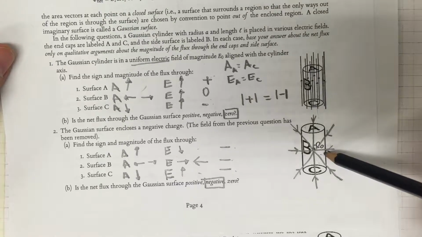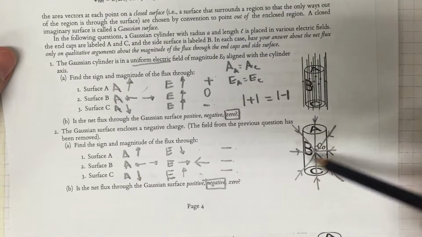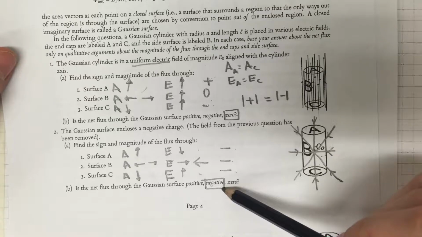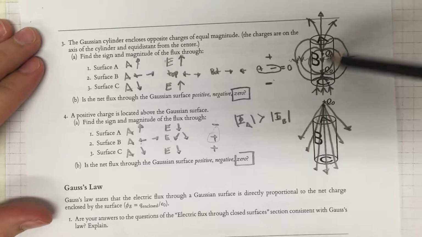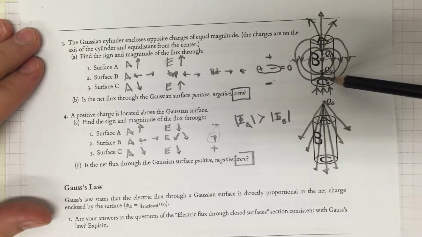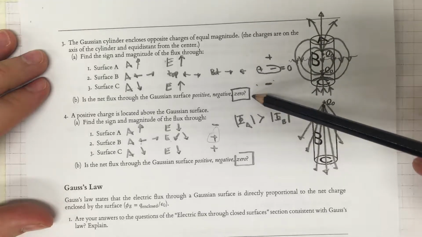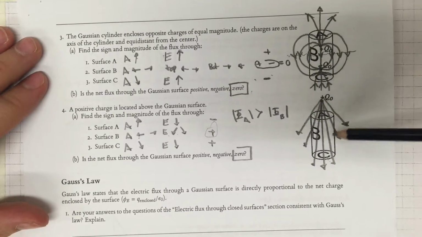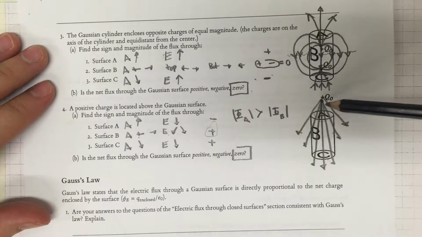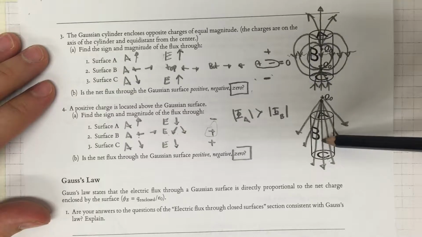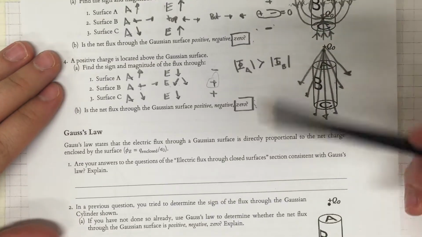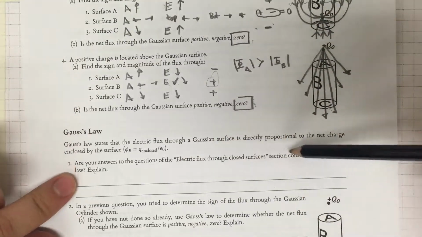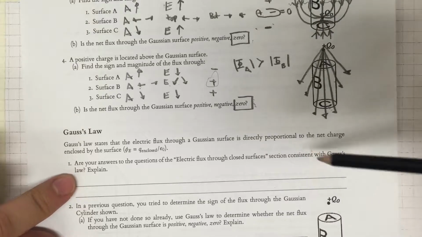Here we see that the net charge is -1 unit, negative Q naught, and we got that the net flux was negative. Here in question 3, we see that the net charge is 0, because plus Q minus Q is 0, and we got that the net flux was 0. And for number 4, we see that there is no net charge enclosed, no charge inside of the cylinder, and that the net flux was equal to 0. So our answers to the 4 previous questions are consistent with Gauss's law.